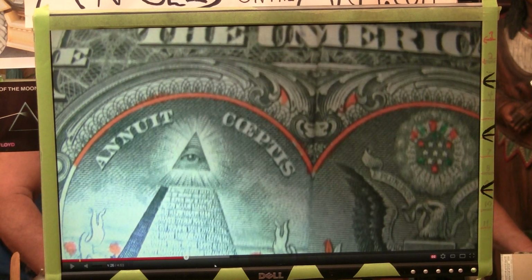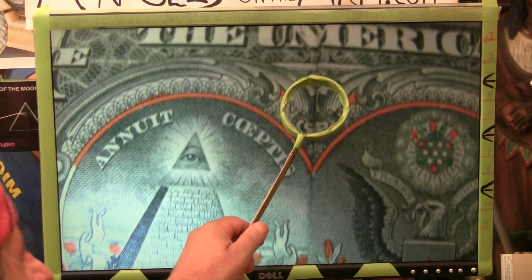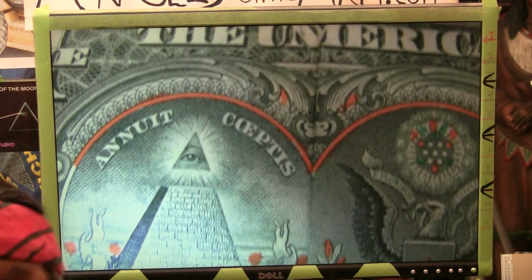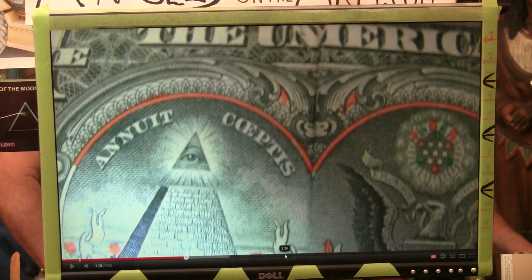You can see this. Now, you know that you are close to getting the picture right when the alignment marks above the bat's head make the word America, A-M-E-R-I-C-A.